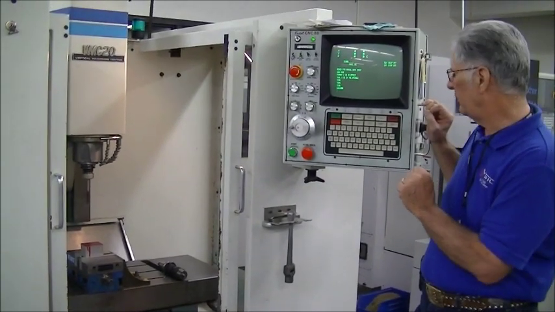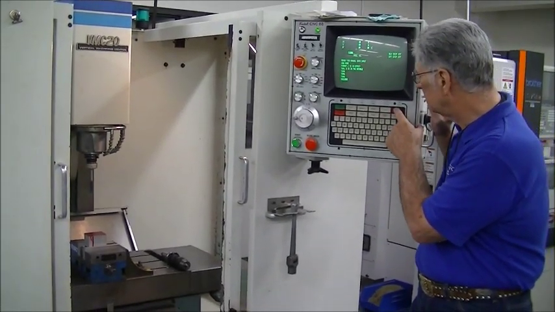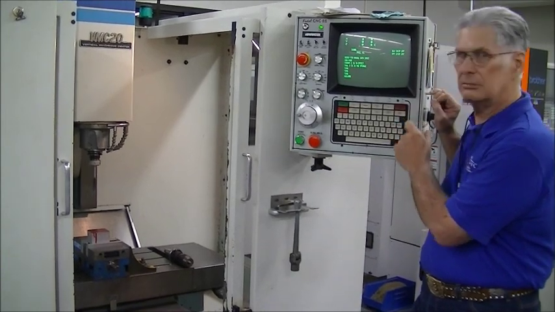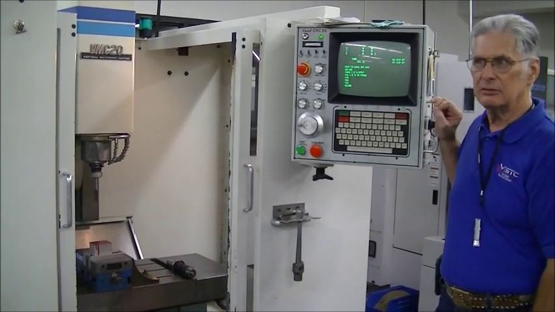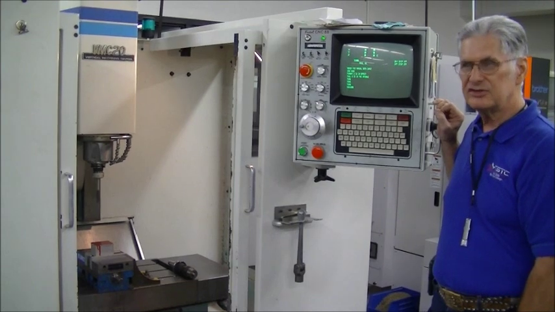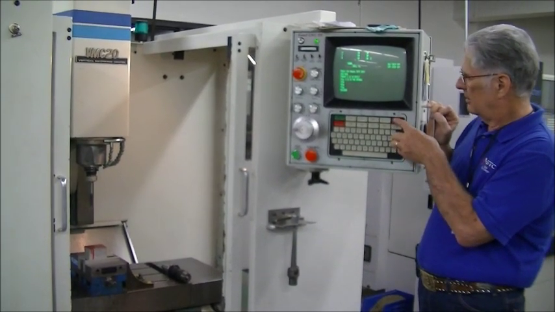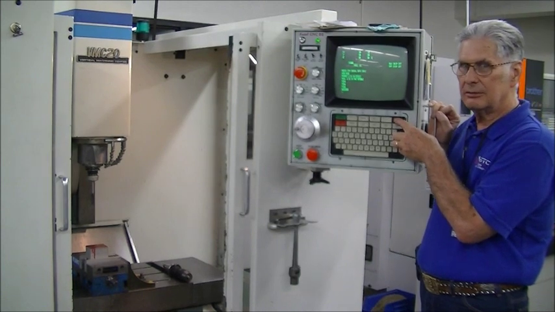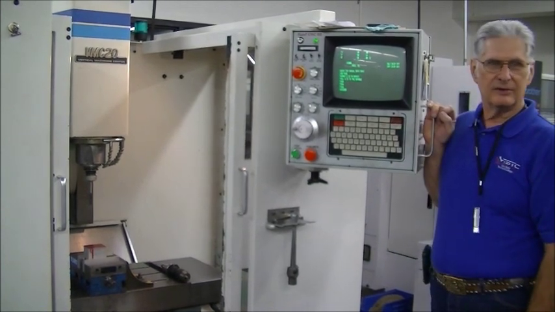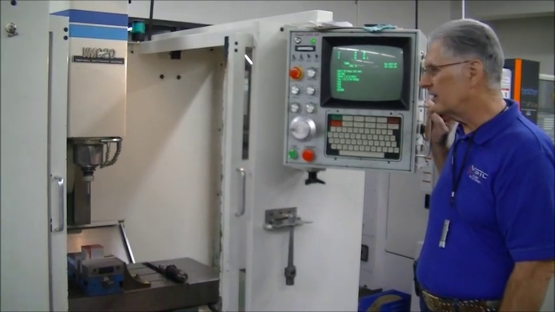Now here's the neat part. If you hit spindle on again, it doesn't come back on. I'm going to show you the secret of the ages. Hold down the shift key, spindle on, comes back on. This is really nice, believe it or not.